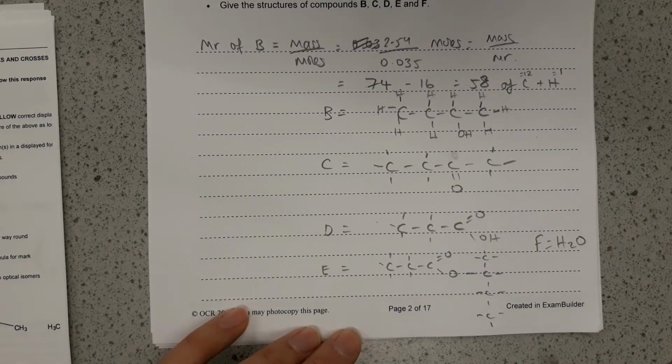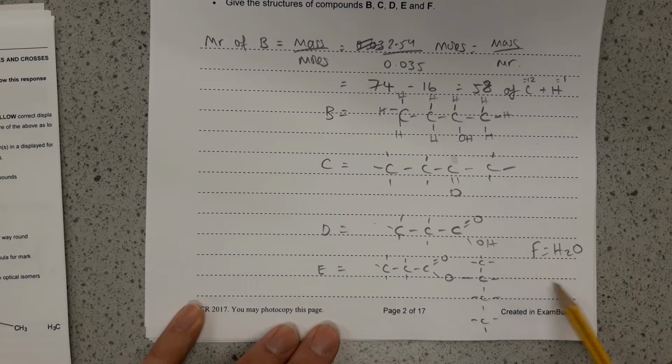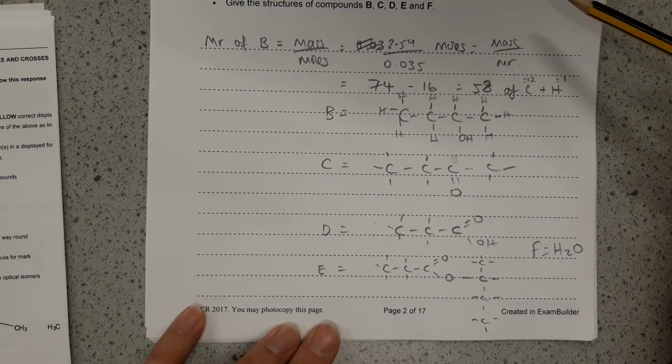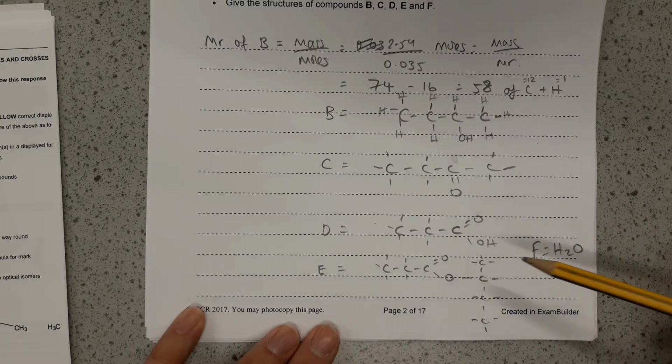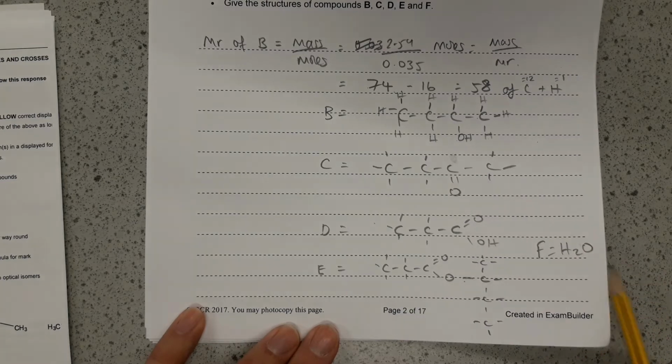And then the compound F is water, because an acid plus an alcohol makes an ester and water. Commonly, when I've seen this question done before by students, it's that one that gets missed off because it's so obvious you don't consider it. It doesn't specify in the question to give only organic products. It's asking for all the possible products. So in this case, an acid plus an alcohol makes an ester and water. Compound F is water.